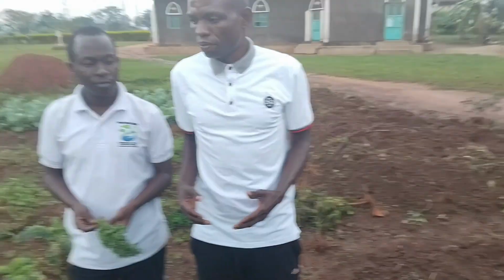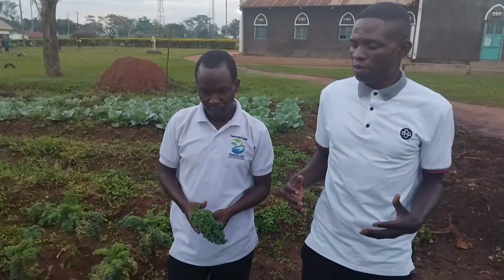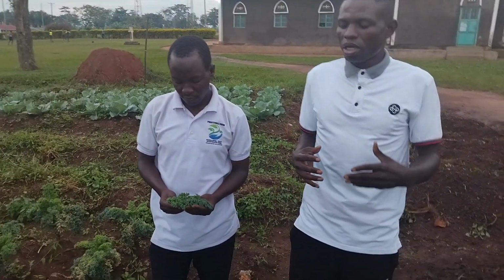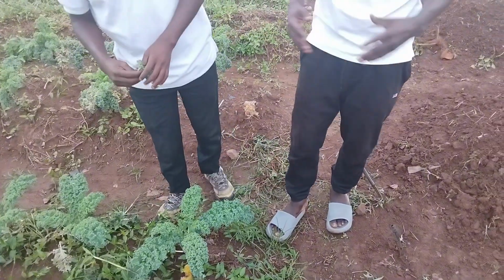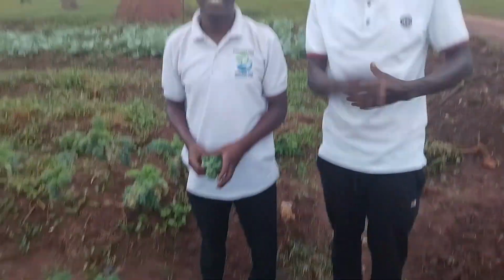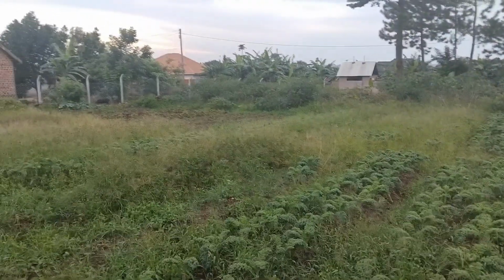These are sukuma, which I think you know. They are not common to me, and in fact they are so unique. I don't know whether it's sweet, but he's telling us it's even more delicious than the usual sukuma wiki that you know. A lot of activities are taking place here. A certain boy has just left the shamba. He has been cultivating down there.